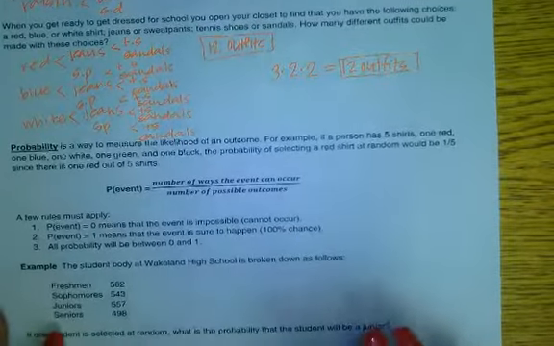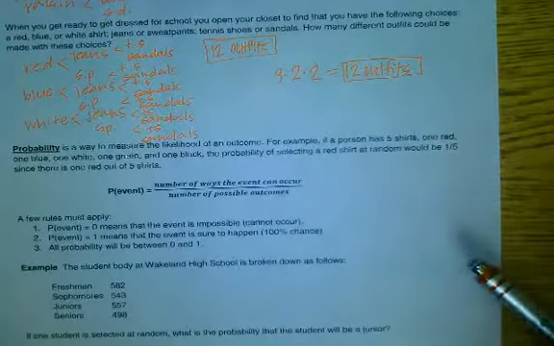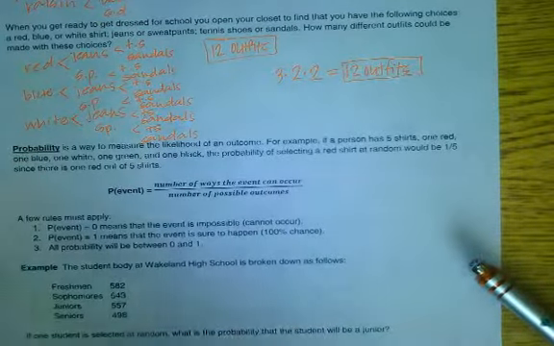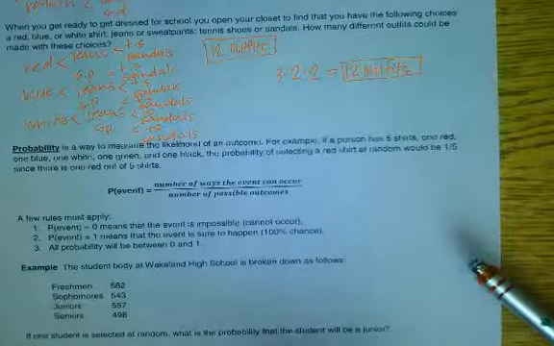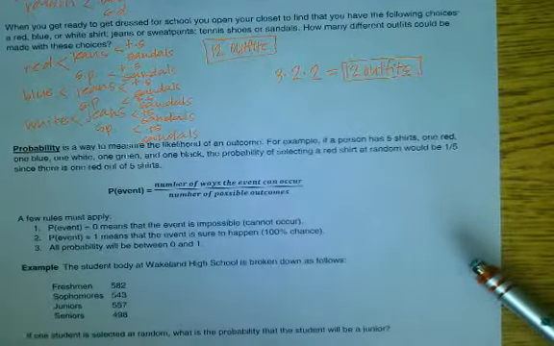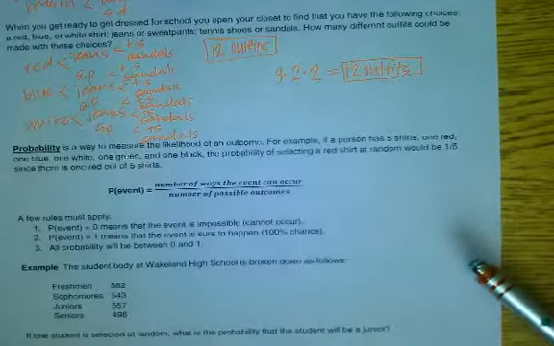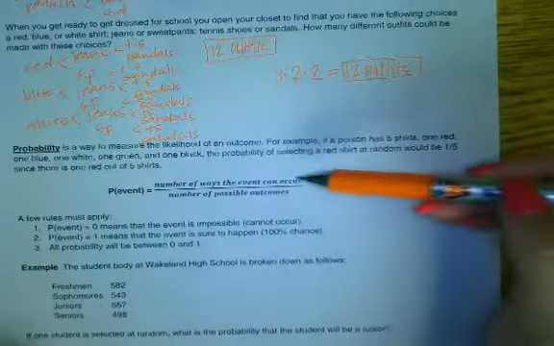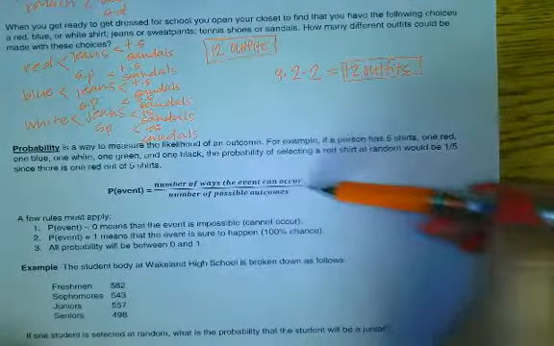Alright, so probability is the way to measure the likelihood of an outcome. Okay, so an outcome is another word for an event or a result. Very good. So it's just any of those words are the same thing. For example, if a person has 5 shirts, 1 red, 1 blue, 1 white, 1 green, and 1 black, the probability of selecting a red shirt would be 1/5, since there's only one red shirt out of the 5. Just like the probability for a blue shirt would be 1 out of 5, and a white one 1 out of 5. Okay? So it's always going to be the one that you want over the total.